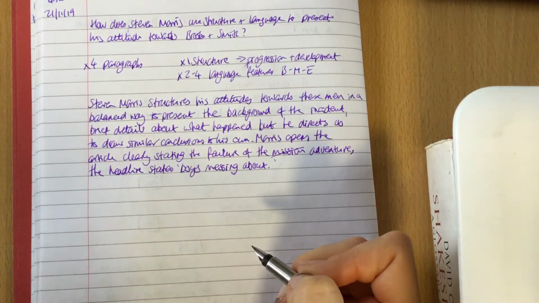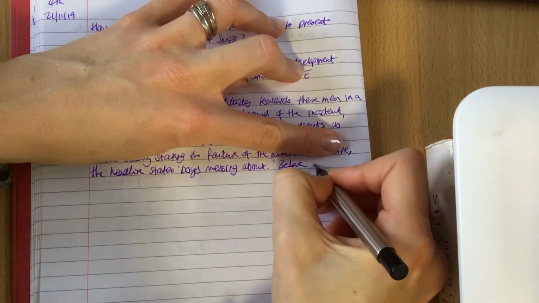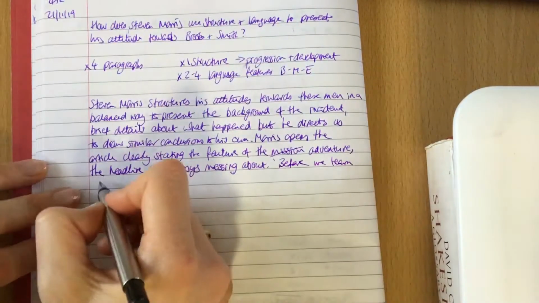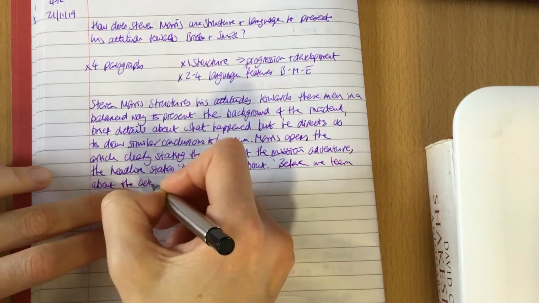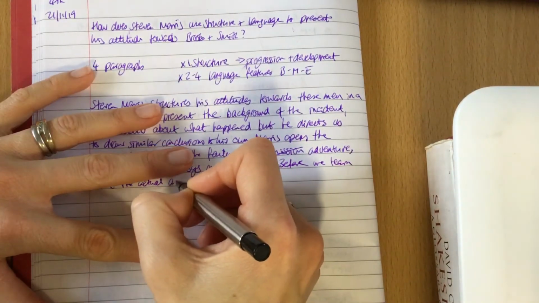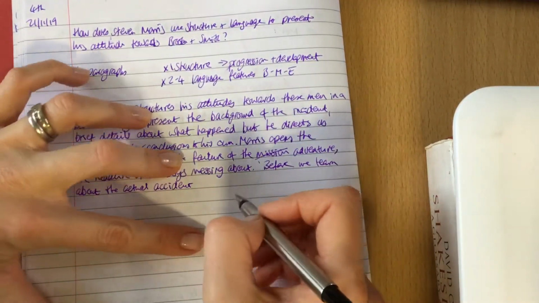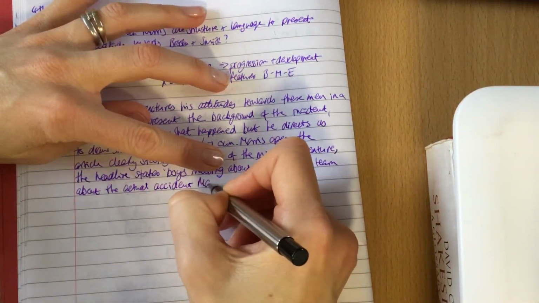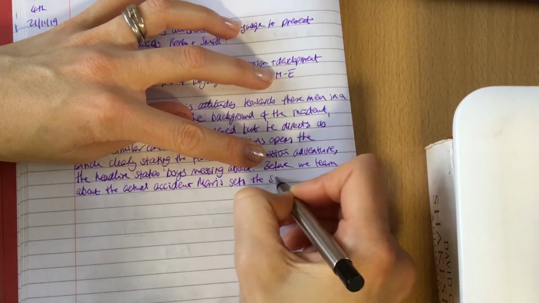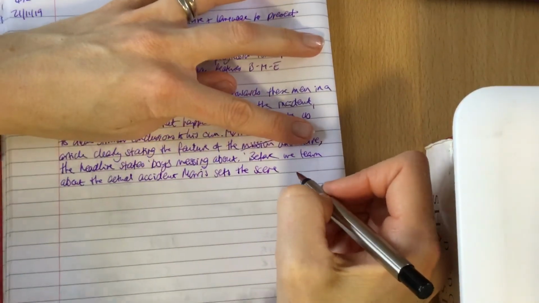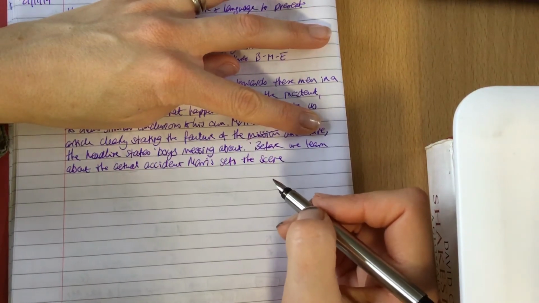Prepare setting. Okay, so before we learn about the actual accident, was it an accident? Sorry, I'd already started writing accident, but we can do incident. Okay, Morris sets the scene. Does this add to our anticipation about what's actually going on?